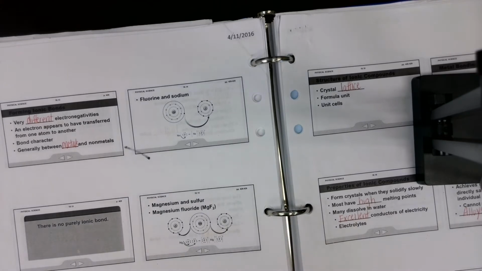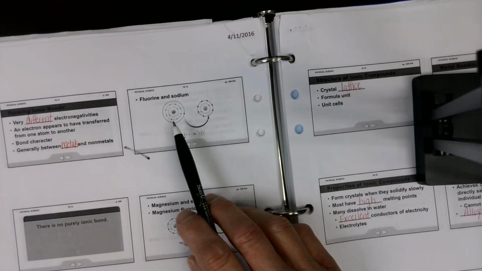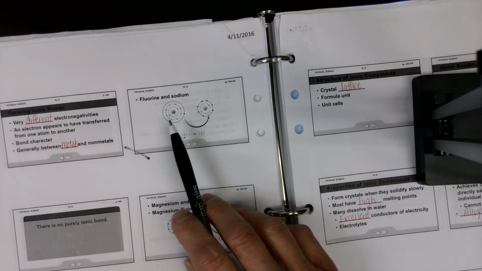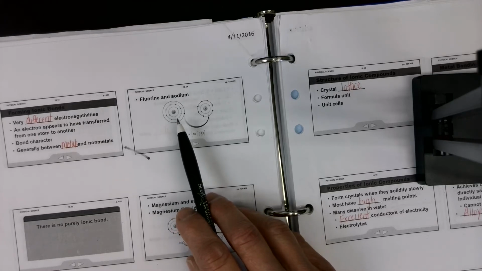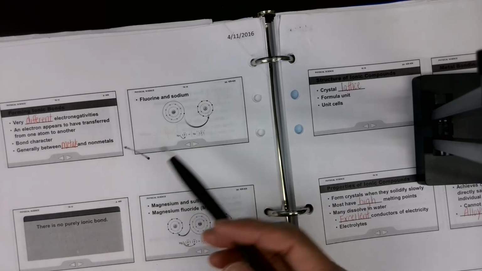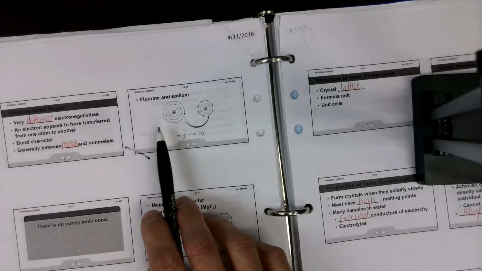I don't know how else to use an example of this, but if you are wanting to date somebody, it's not right for you to date two people at the same time, right? That's kind of mean and nasty. You got to break up with one person before you can date another, right? So I want you to think about bonding like that.